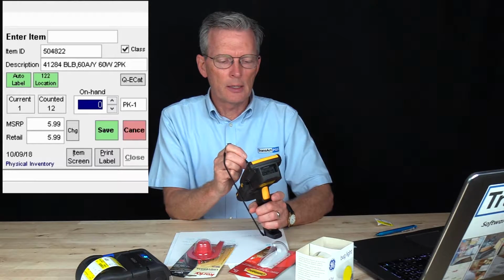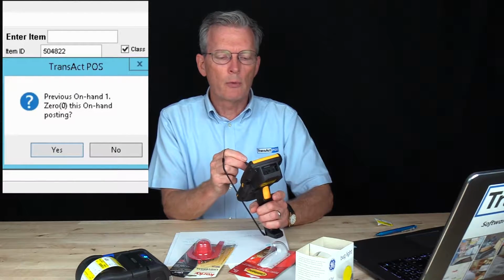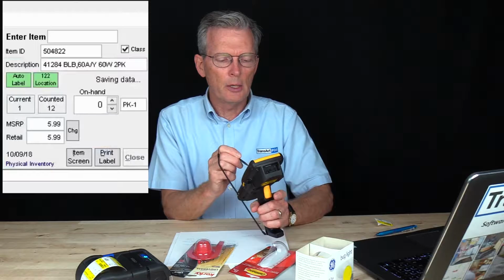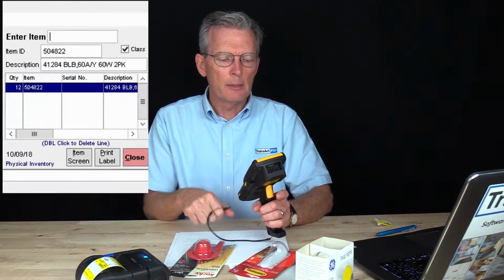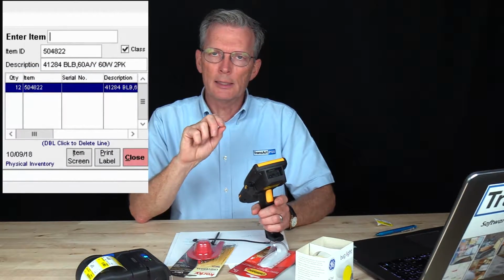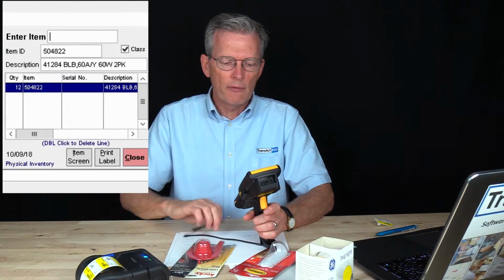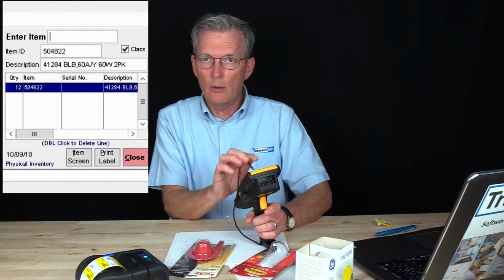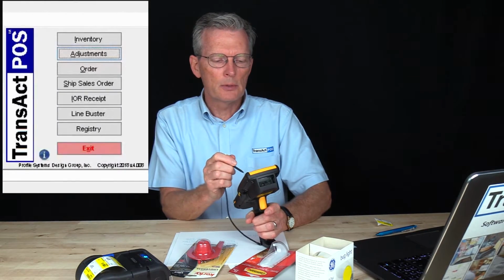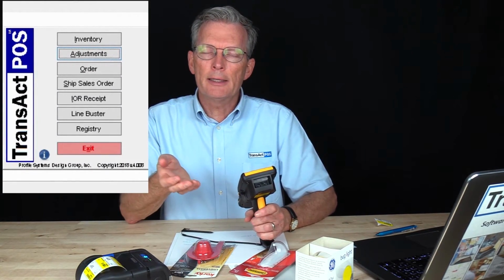And then we can select Save. It asks if we want to zero this. We say no. And it will print a new label for the location code. So it allows you to change location code on the item, not get rid of a posting of a quantity, but then have your information correct. Once you are finished with this process, the whole aisle, you select Close. Then we'll move on to the desktop application, which actually then updates the current on-hands in the system.